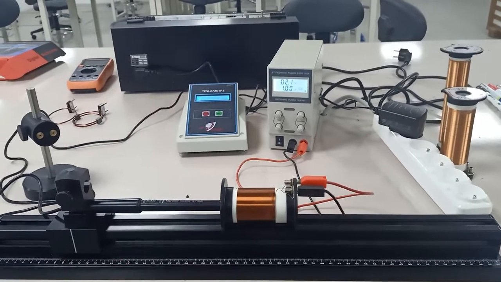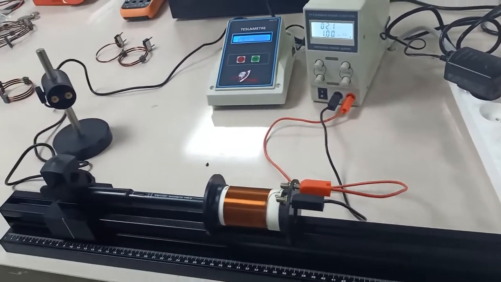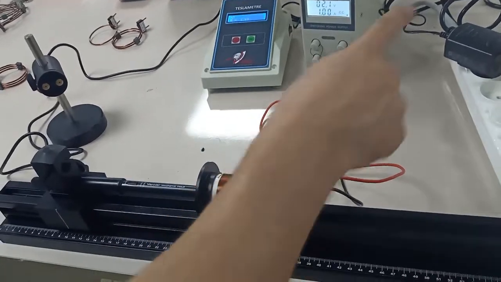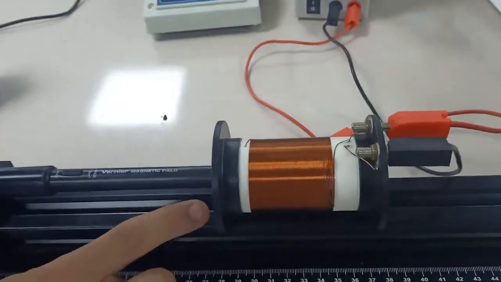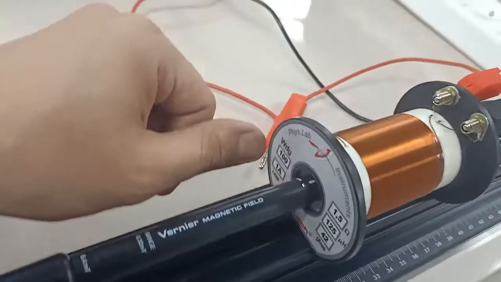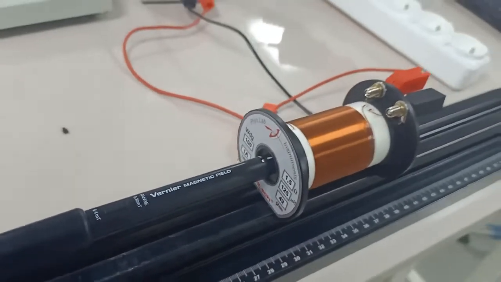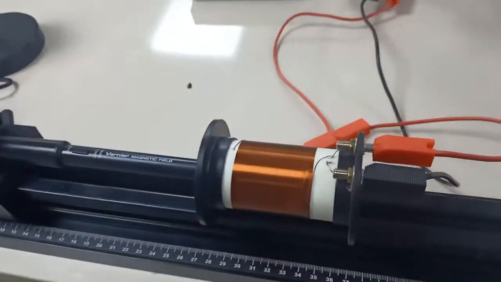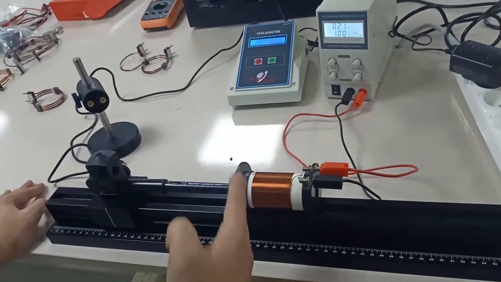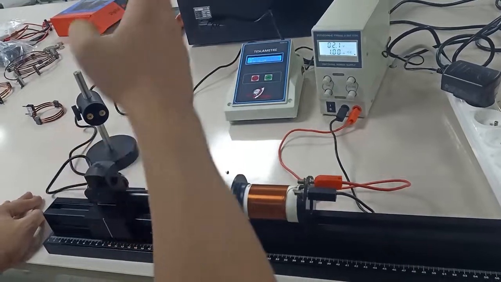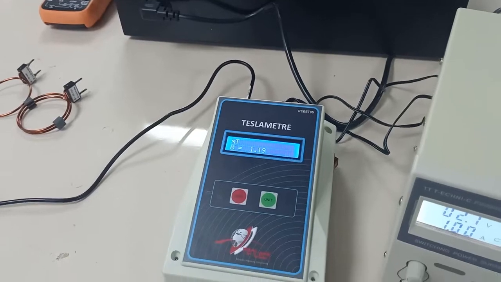The second part of the experiment is measuring the magnetic field through a conducting coil. For this we will use three different coils. The characteristics of this coil are that it has 100 windings and 42 millimeters of diameter, and I set the probe of the Tesla meter at the very beginning of the coil, and the magnetic field value is 1.19.